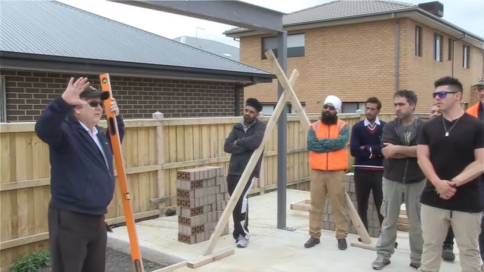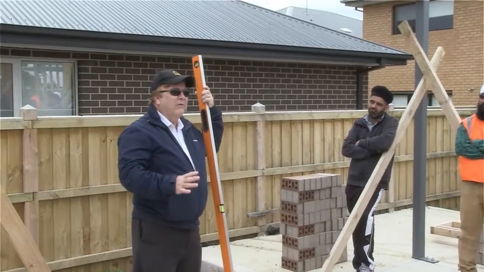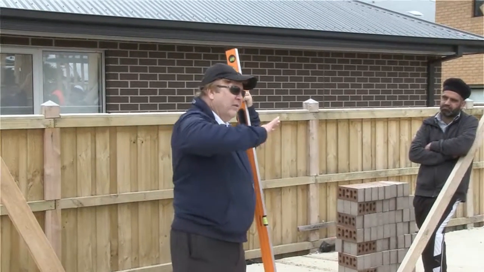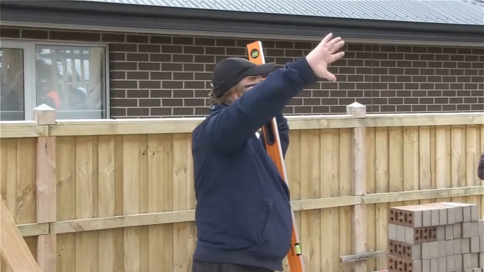If you have a 2400 ceiling height, then it's 1200 and 1200 sheet width. If you're going at 2550 or the old 8'6", it's 1350 and 1200. If you're going 9 foot like this one, then it's 1350, 1350.